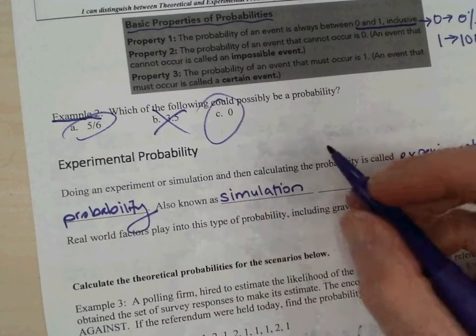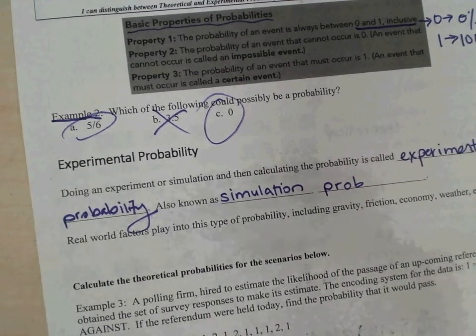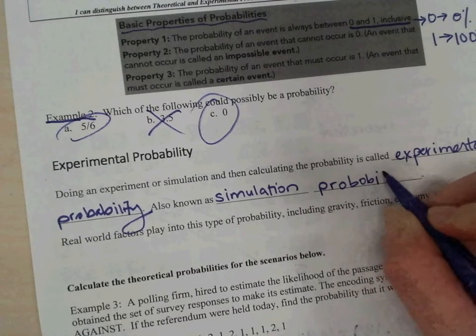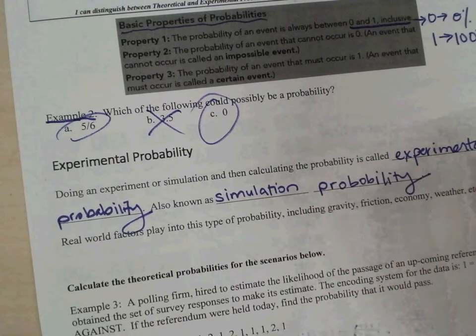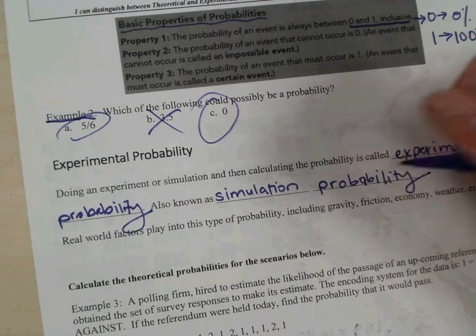Have you taken this class before? How did you know that? Just based on what we just did? Well, experiment or simulation, it says right there. Yep, it does. Good observation.